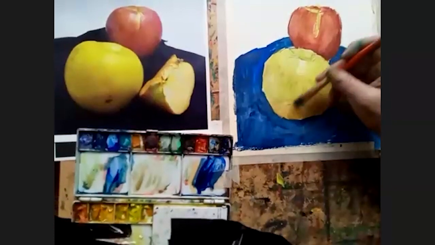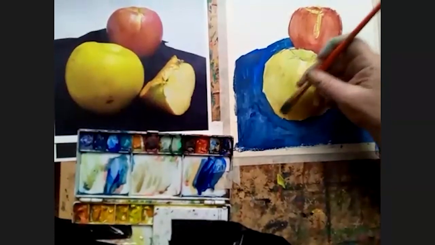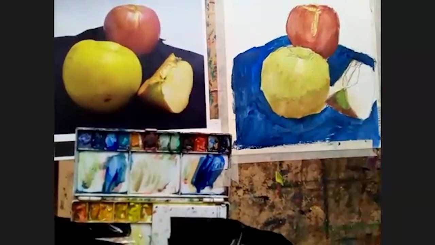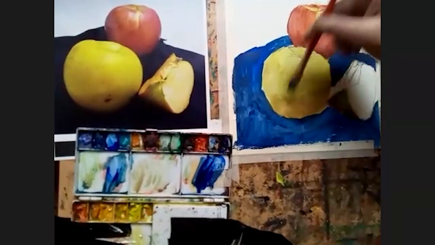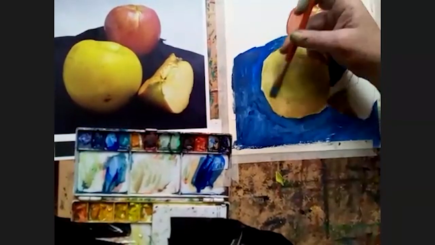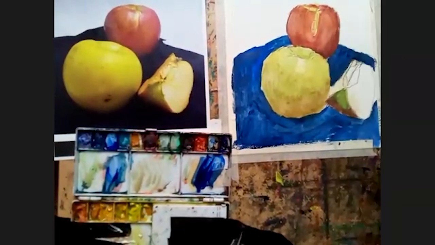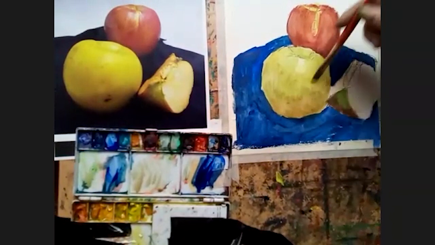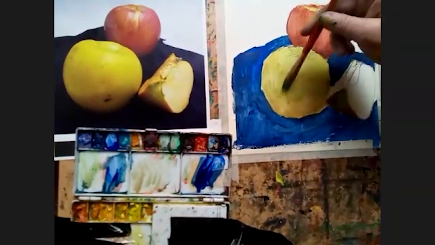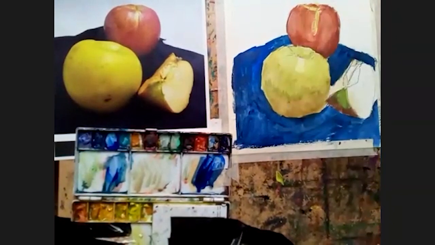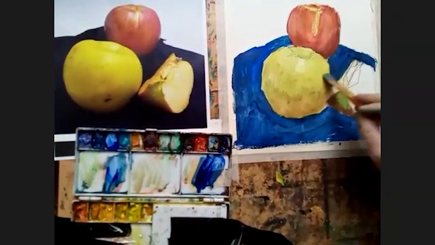Although I have these dark, medium and light areas on this light apple, I'm trying to make the edges between the dark, the medium and the light areas kind of soft. Do you see how I'm using this to pull up the darks? This is a soft edge.